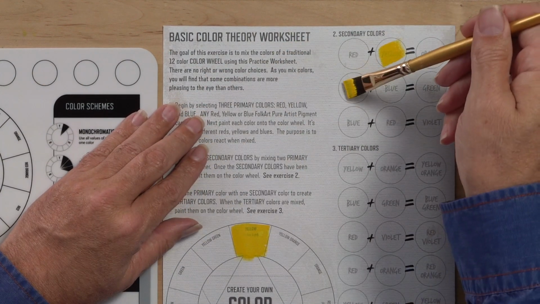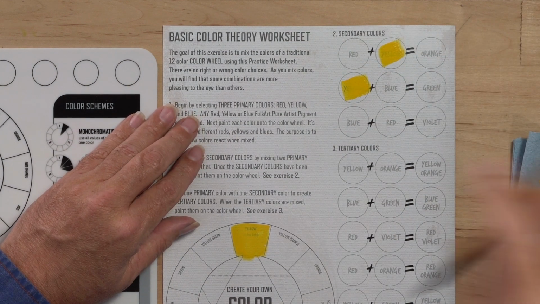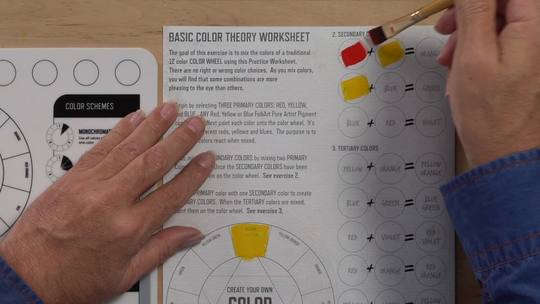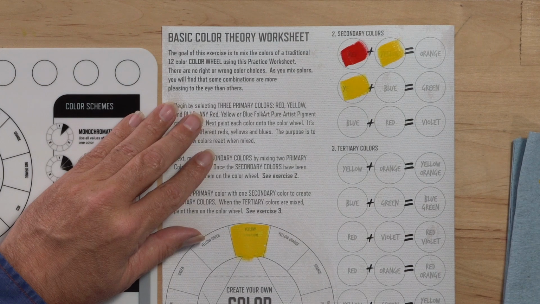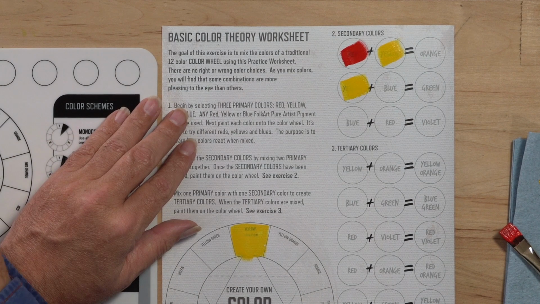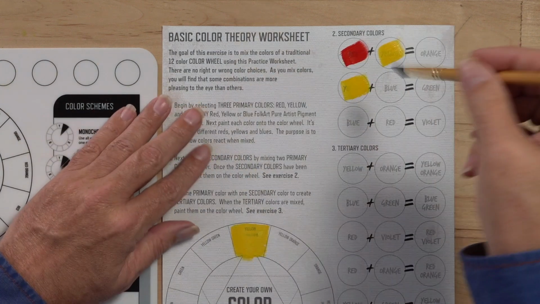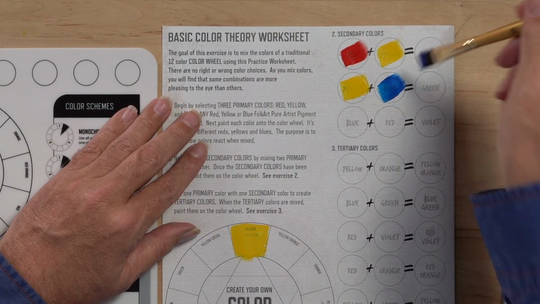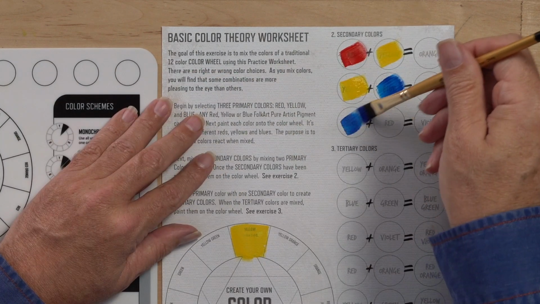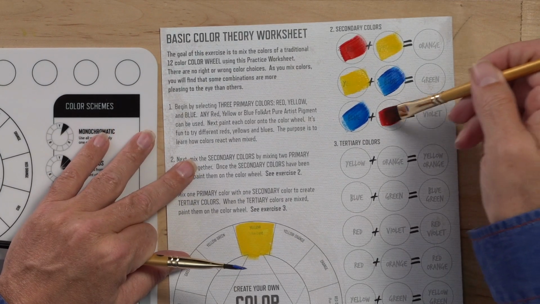We're going to make yellow and blue on the next line. And then I'm just going to switch over and pick up my red color and paint that where we're going to use it. So we're going to have red plus yellow. And then we're going to have yellow plus blue. So I'm just going to paint that in blue, just so that we know where we're going with that. And then we're going to make blue plus red. And we're going to make violet.